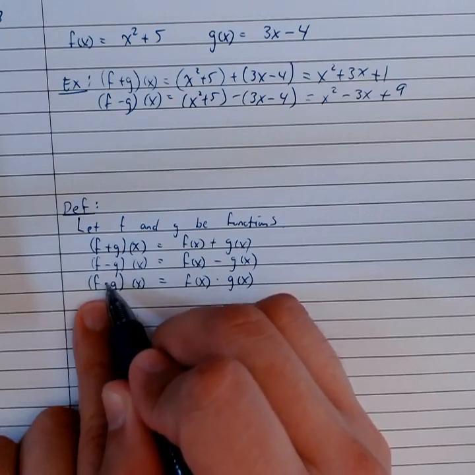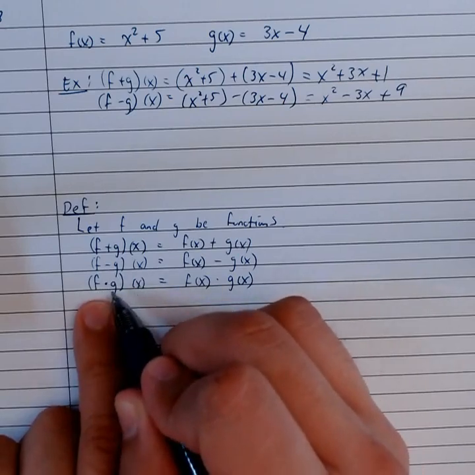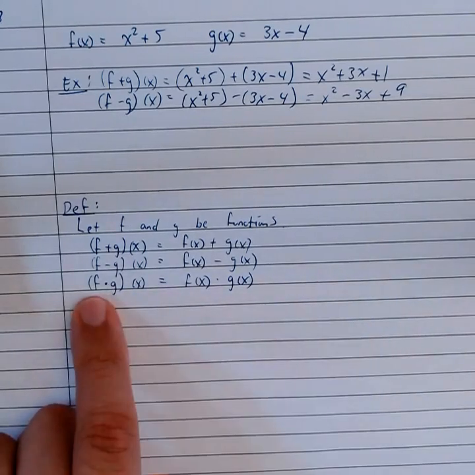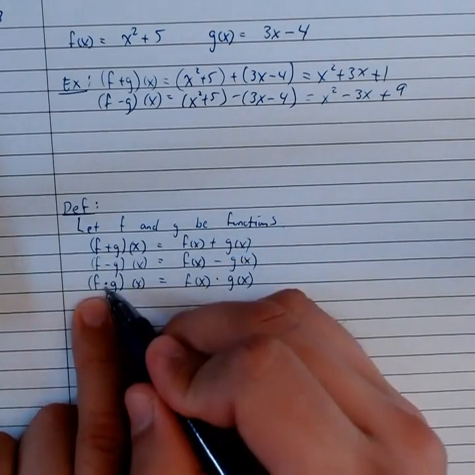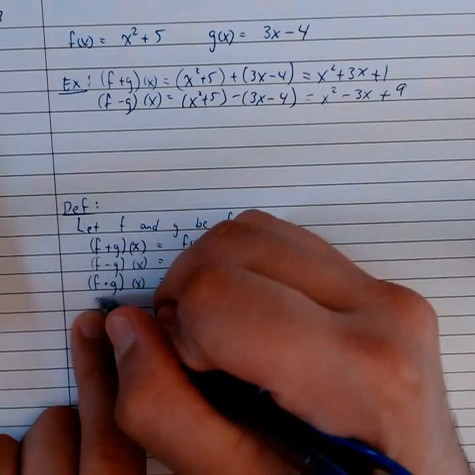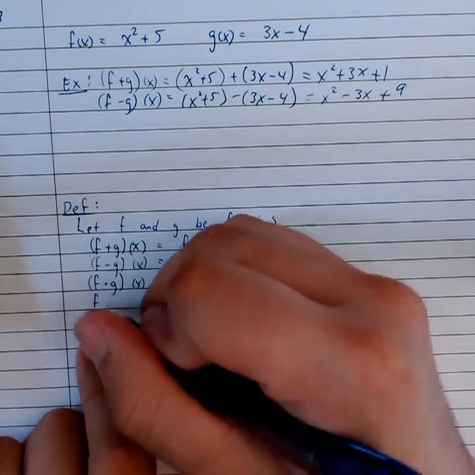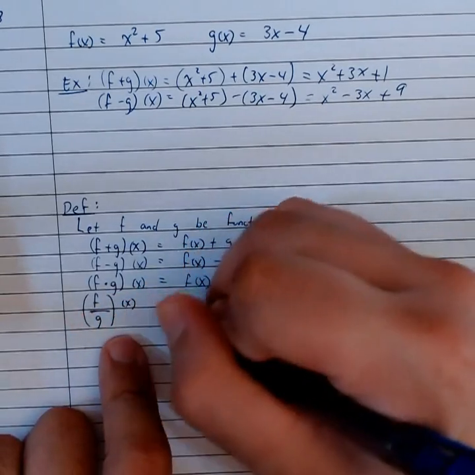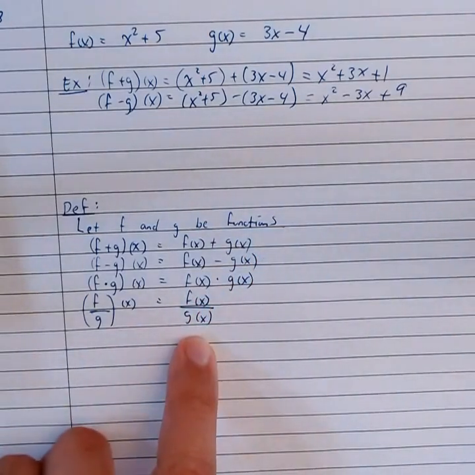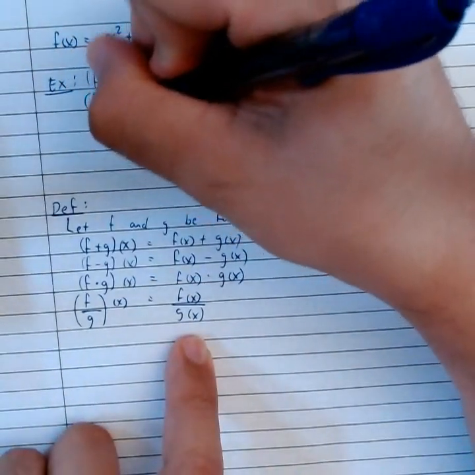Yeah, the little cross is sometimes used as a multiplication symbol, but then that's going to start getting confused with this x. So if you are going to write a symbol in between, you should use a dot. If not, well, then you can just write fg. Either one of those is correct. The cross is maybe not the best idea given the context. And finally, f over g of x is made by taking f of x and dividing it by g of x. Okay. Up here, we would have f times g.